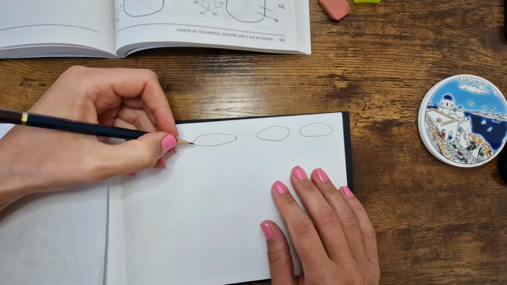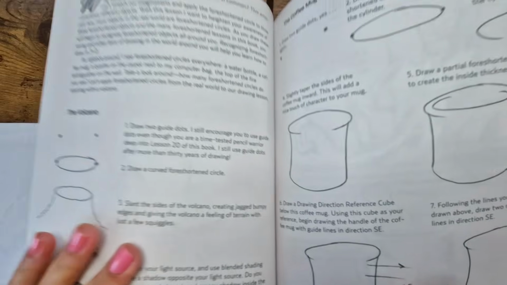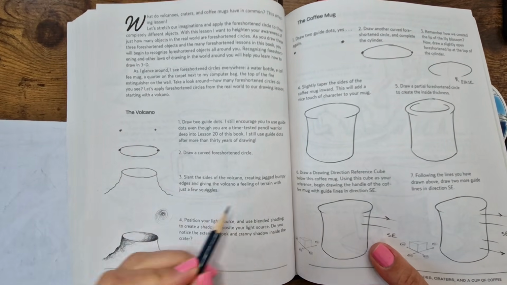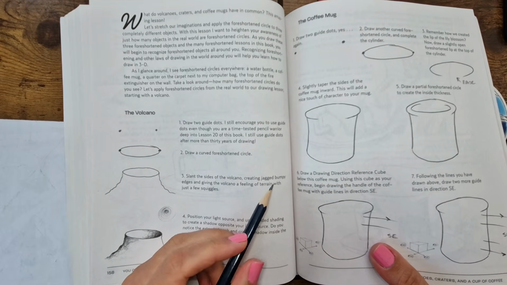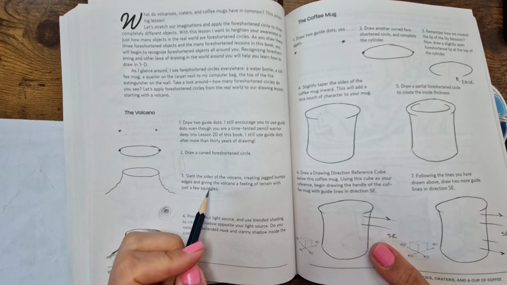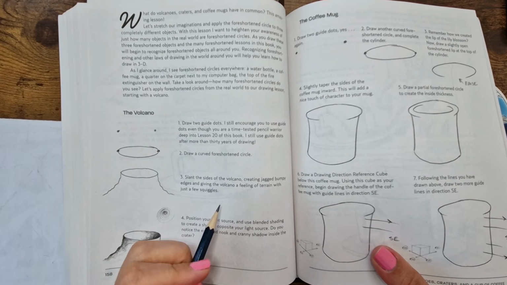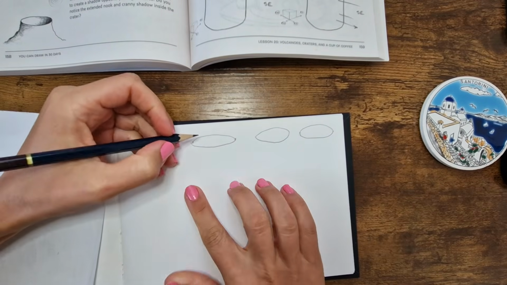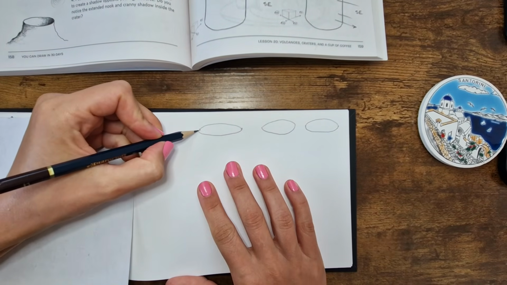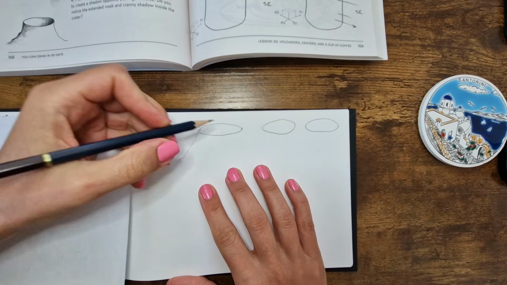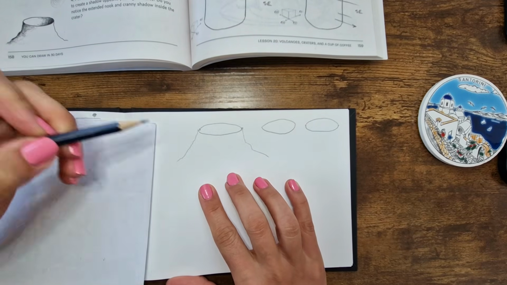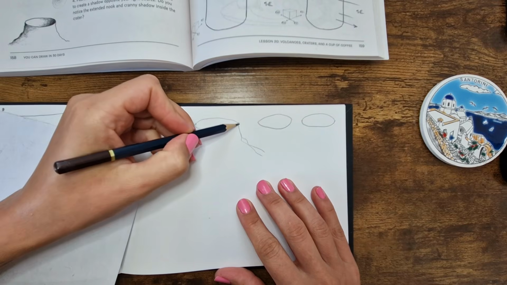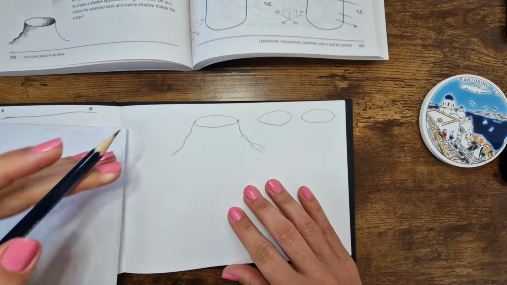Number 3, slant the sides of the volcano, creating jagged, bumpy edges, and giving the volcano a feeling of terrain with just a few squiggles. See, I find that drawing a little bit challenging in both ways.